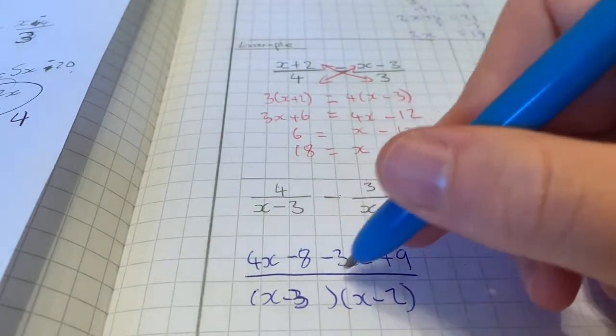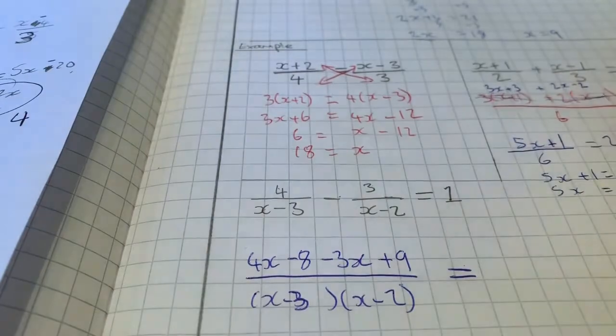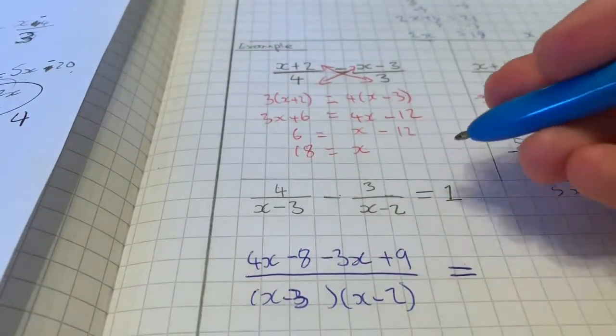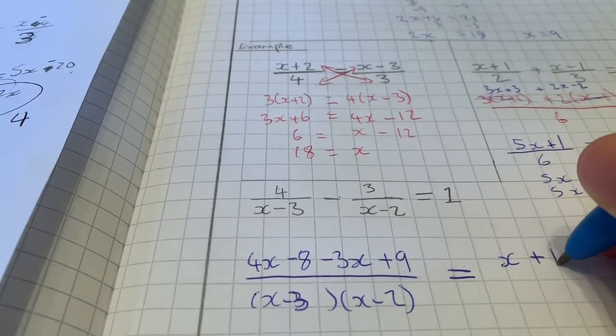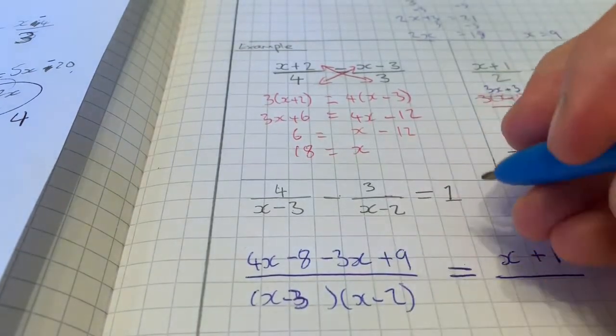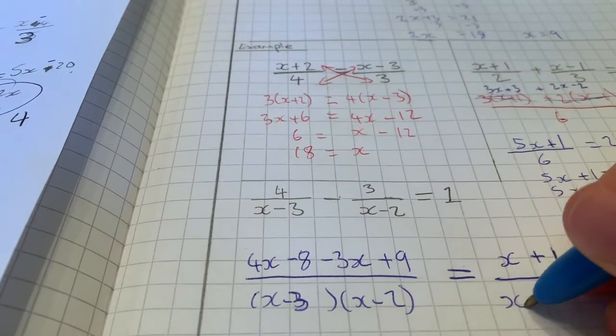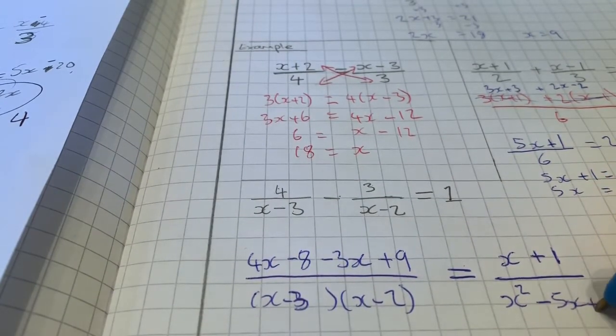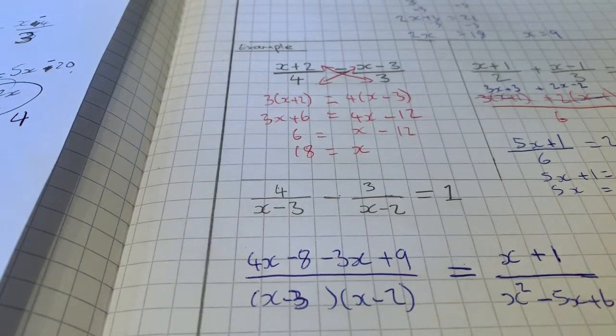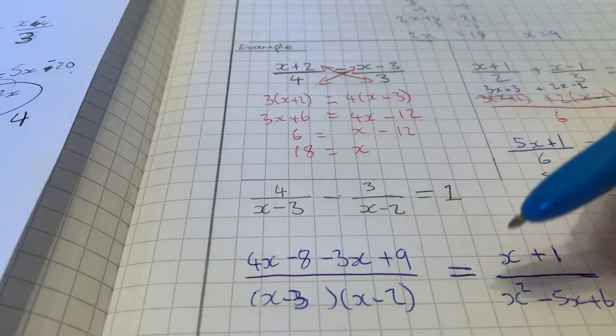Now I'm going to tidy up the top, so we're left with x + 1, and then the bottom, I'm going to expand that out for you, so it gives me x squared - 5x + 6, and that all equals 1.